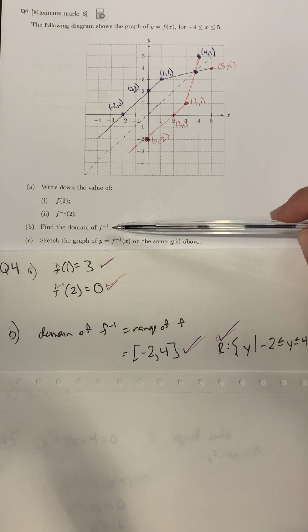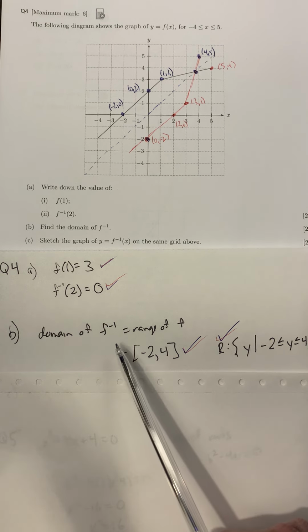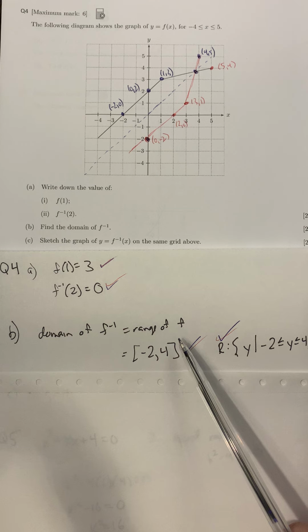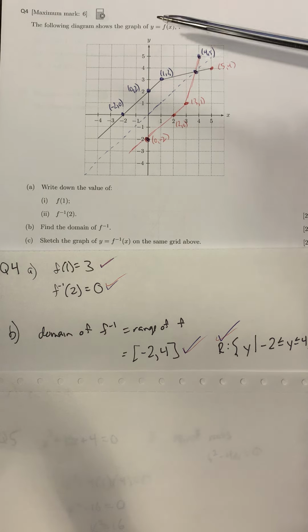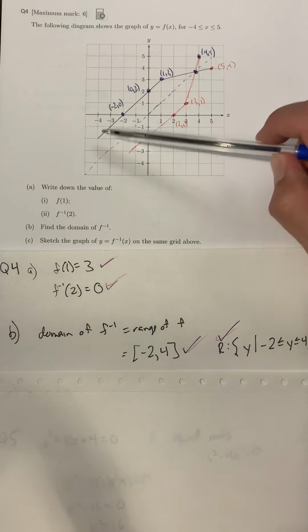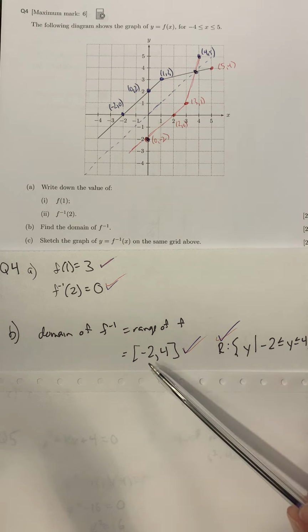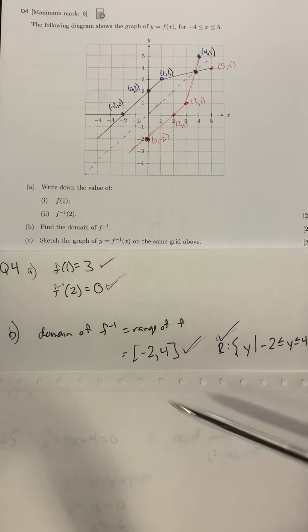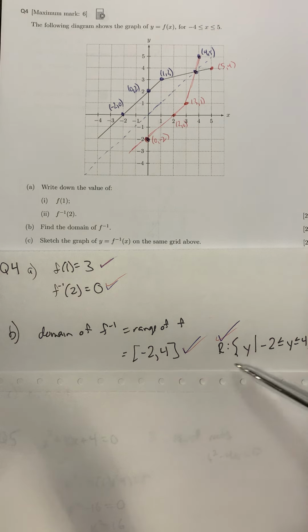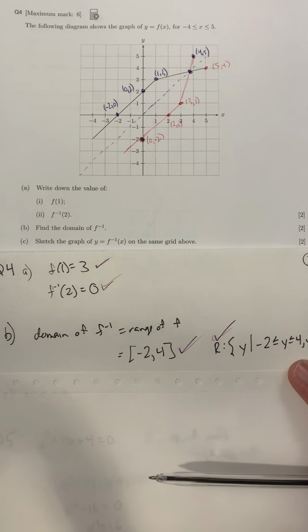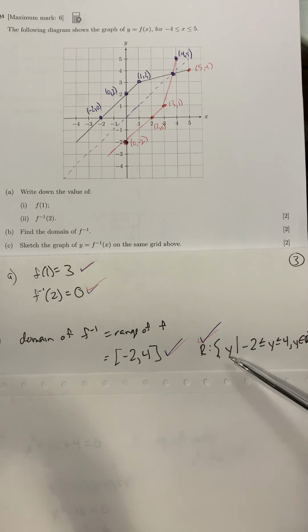B says find the domain of the inverse. The domain of the inverse is the range of the function itself. So I'm going to take a look at the function, and the range of it is -2 up to 4. So I can write that as [-2, 4]. I've seen it written like this, but usually the way we write it is we use the set builder notation, and we write it as the range, the set of all y, such that -2 is less than or equal to y less than or equal to 4. This basically says y sits between -2 and 4, and y is any real number.